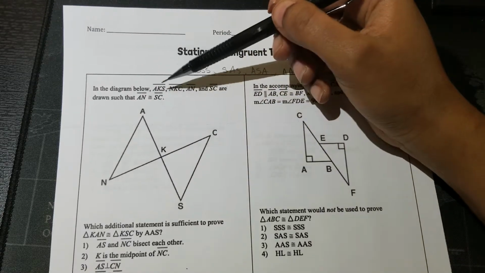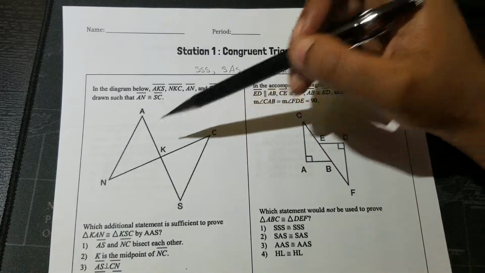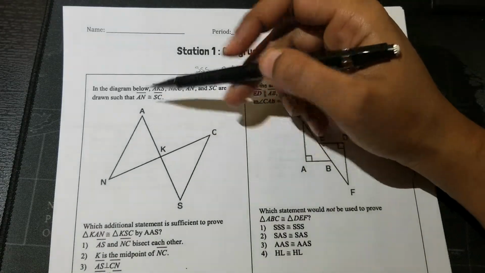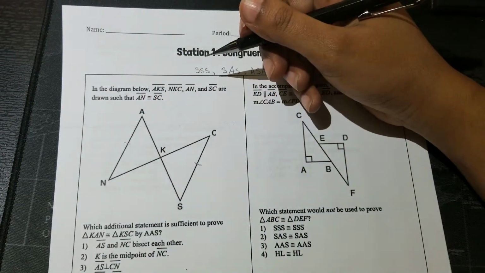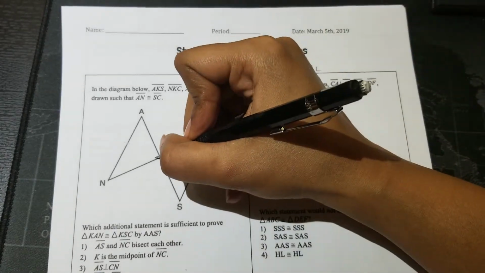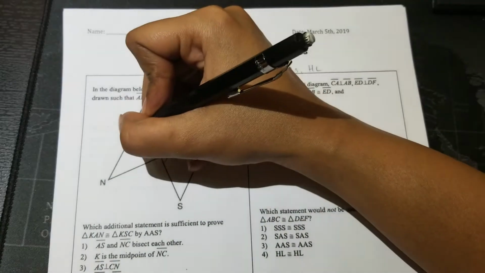It says in the diagram below, AKS and NKC and AN and SC are drawn such that AN is congruent to SC. We can also say that because these two lines are intersecting, we automatically have vertical angles.